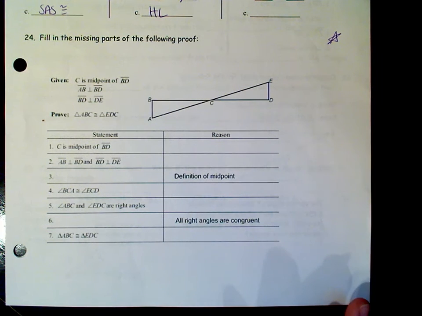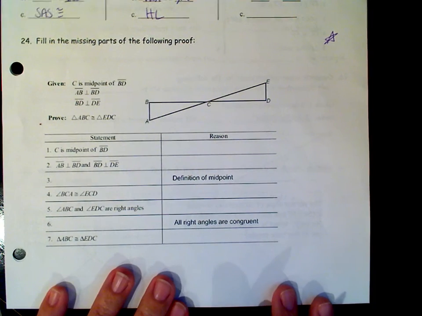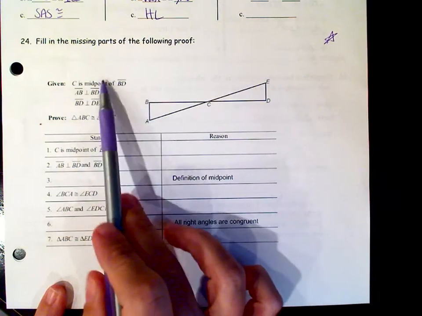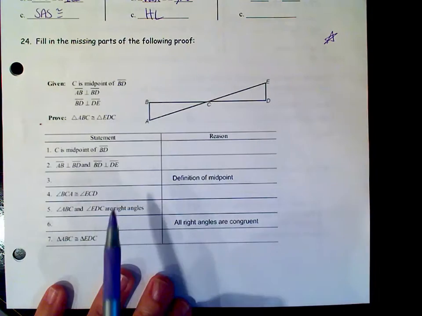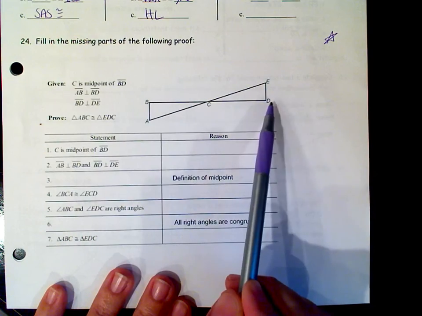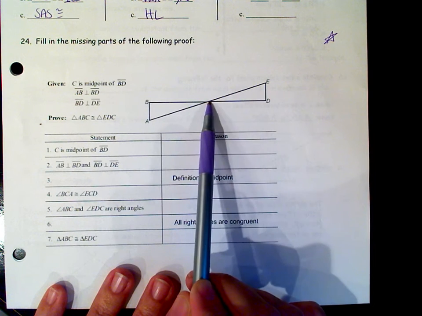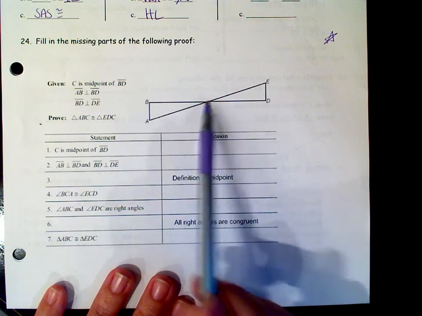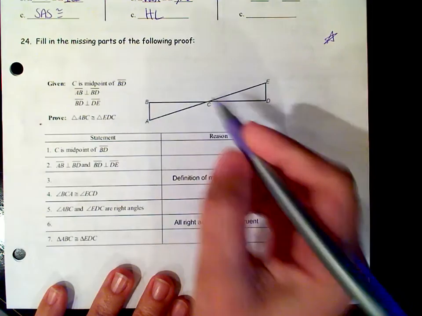Okay, on number 24, it says fill in the missing parts of the following proof. So we're going to look and see what is given, and we're going to mark this information over here. It tells us that C is the midpoint of BD. Therefore, that makes segment BC and segment DC congruent to each other.